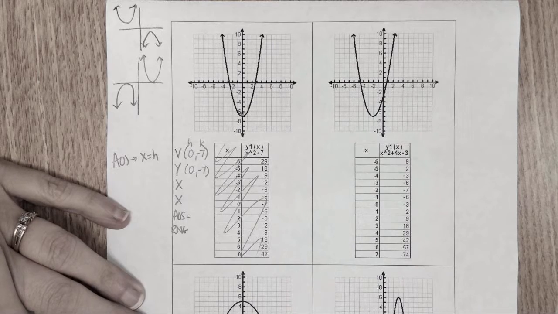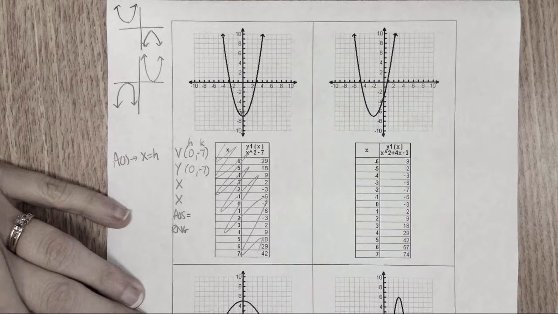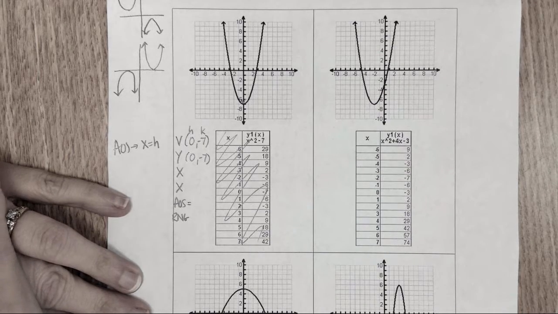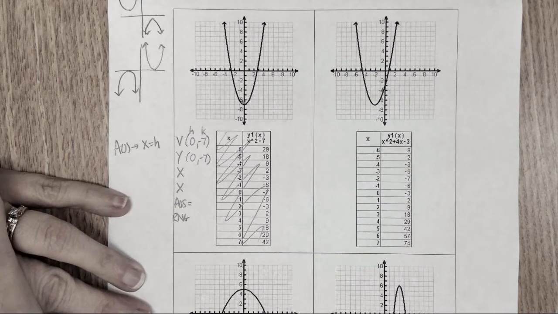I'm not sure where h and k come from. I'm going to do some research and see if I can figure that out. M and B, I was able to come up with something. I don't know if it's true, but I came up with something, but I'm not sure about H and K, so I'm going to see what I can find out, okay?